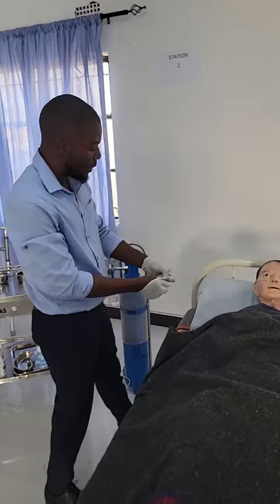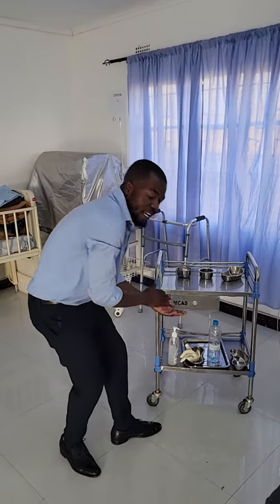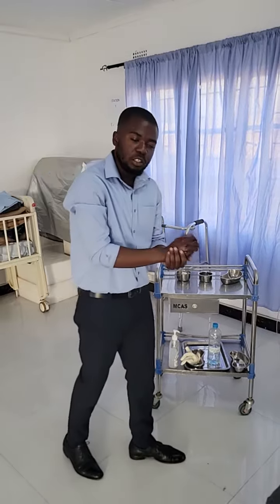Then the next thing you do is to remove gloves, and you end the procedure by washing your hands.